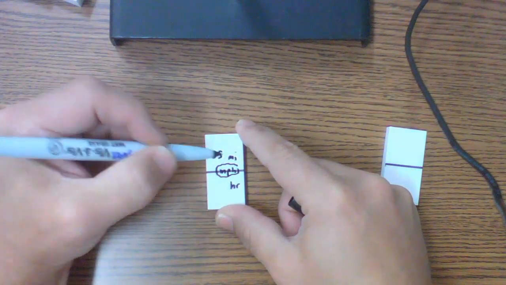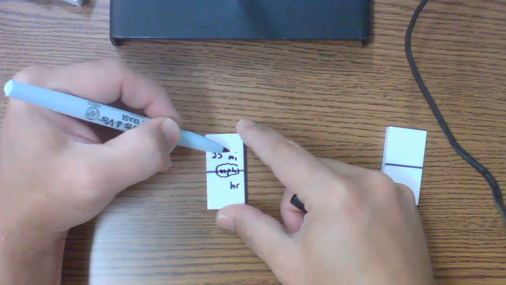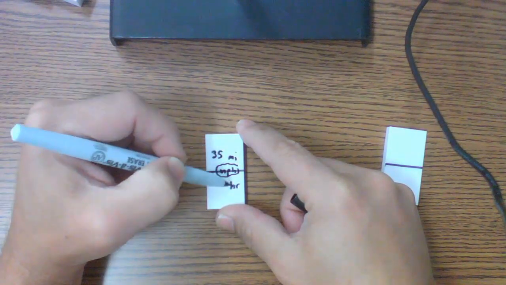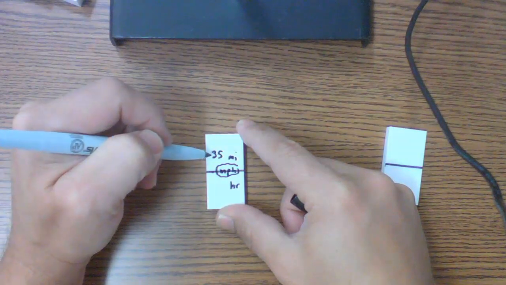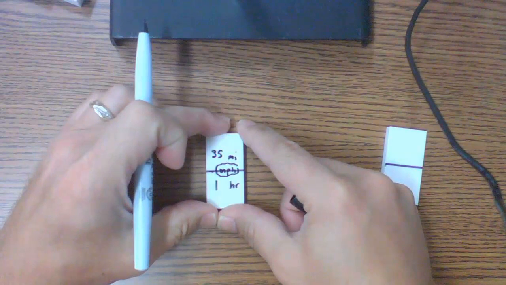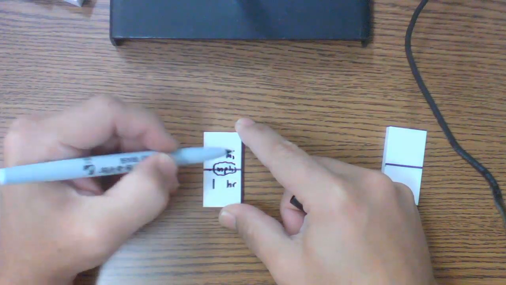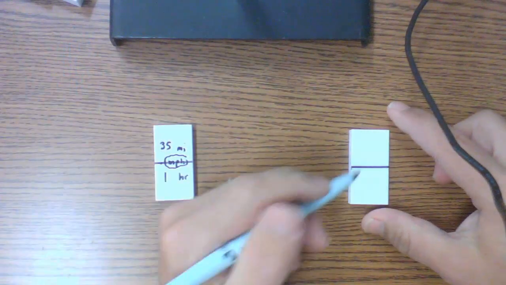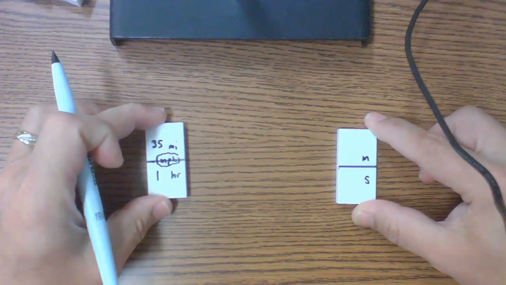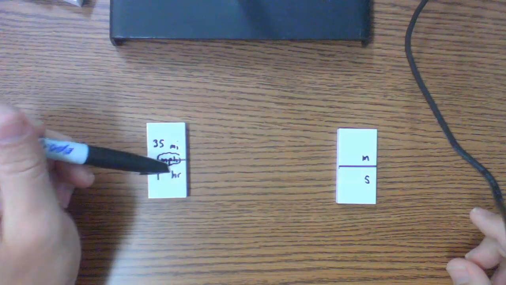But what it really says is that the miles is the top unit, the per is the line, and the hour says it's on the bottom. So in other words, it's like 35 miles in 1 hour. That's kind of the way that that is being read. But we're going to do this as a domino change that's going to get us into meters per second. So we want to do 2 unit changes. So we have a length change and a time change. So here we go. Let's set this one up.